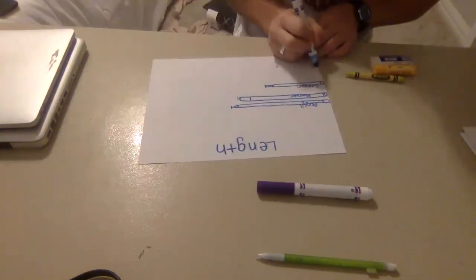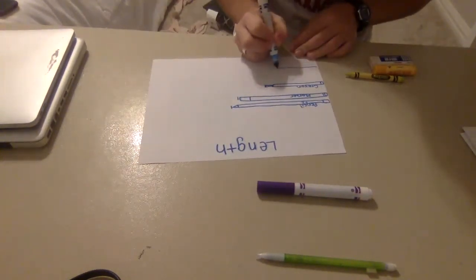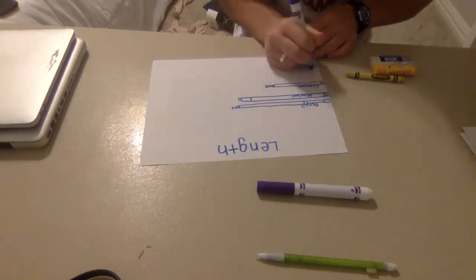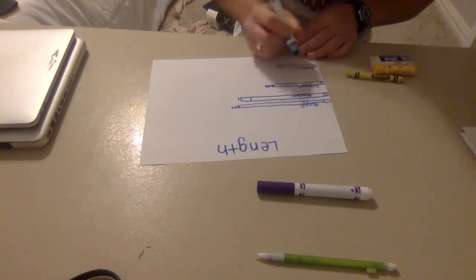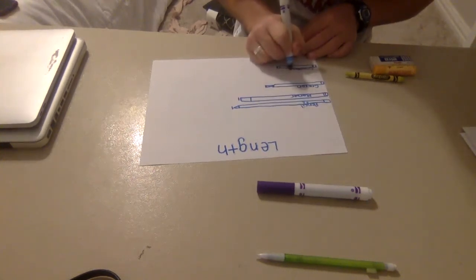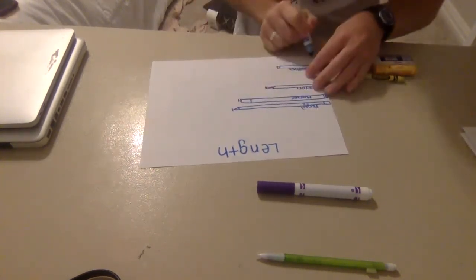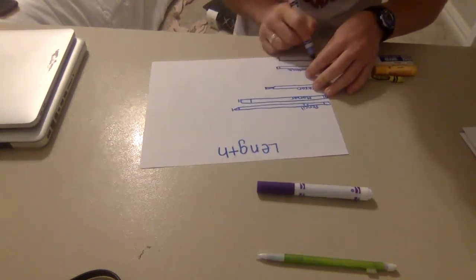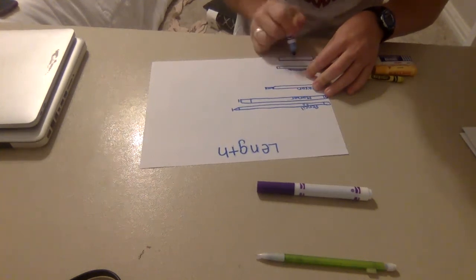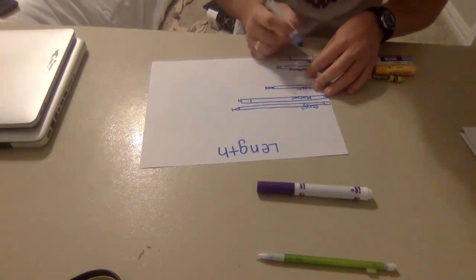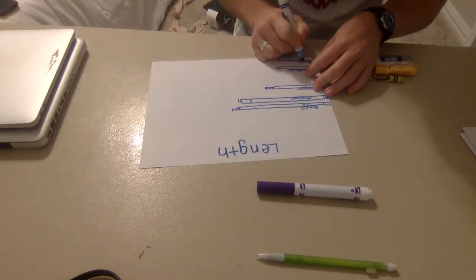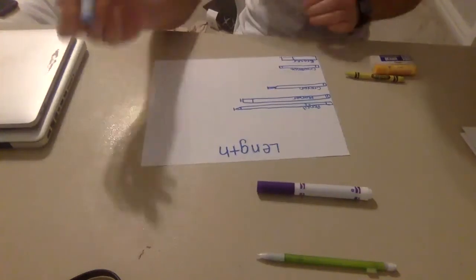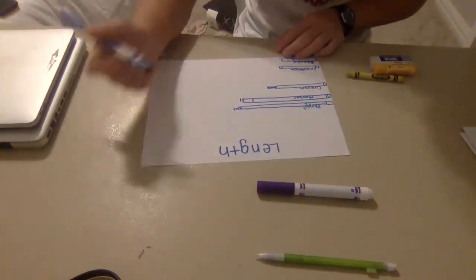Next is my chapstick. I'm going to draw that. I'm going to fly through this one because that one's pretty simple. Chapstick. And then lastly, I had my eraser. So that one's pretty big. This down here had a little case on it, so I'm going to put eraser. E-R-A-S-E-R.